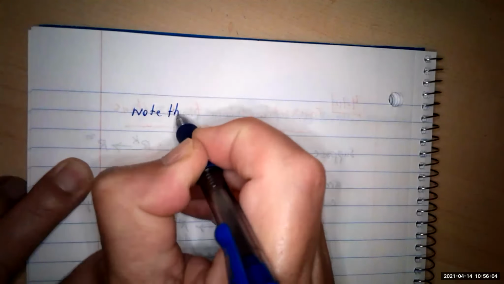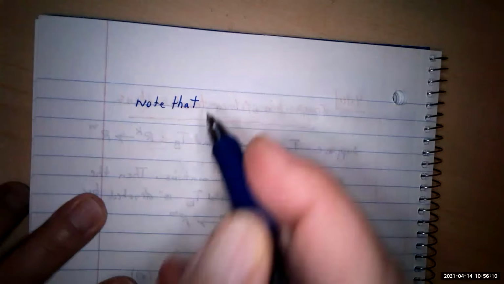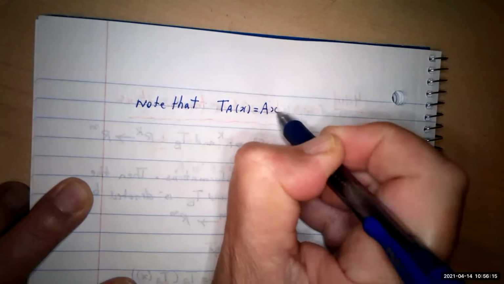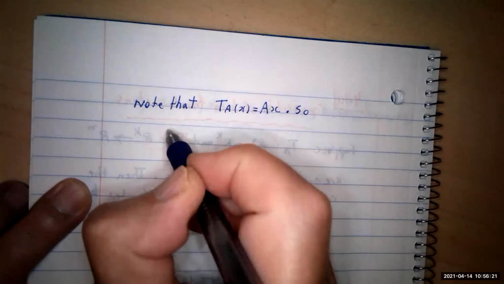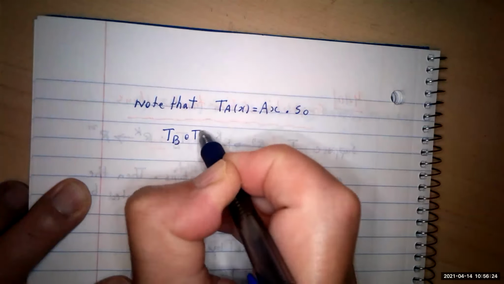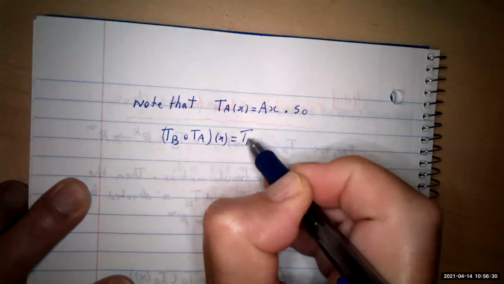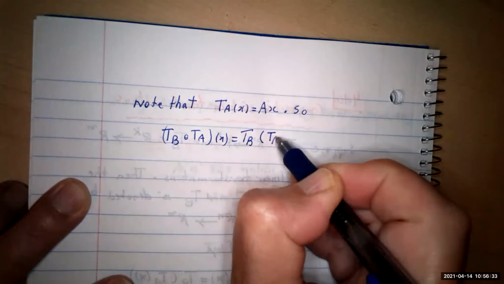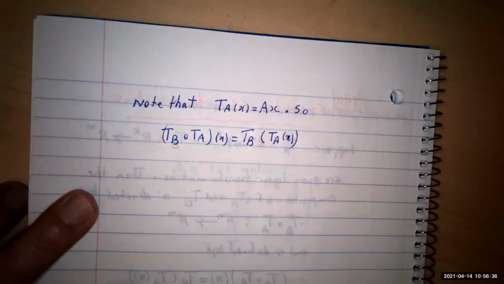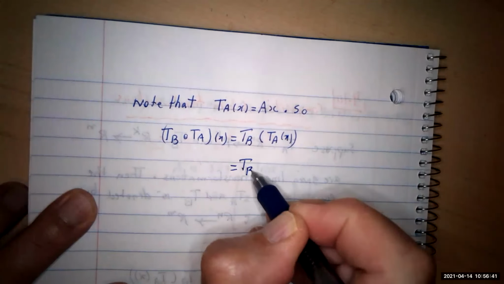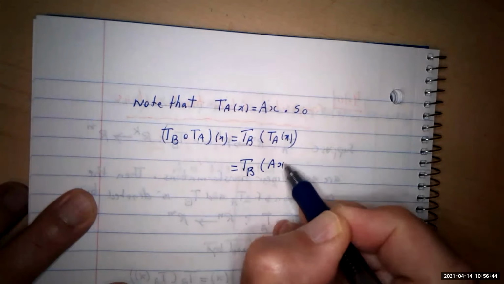Note that. That something extra is what? We note that T_A of X is simply A times X. This is going to be the case. So if you want to compose T_B and T_A, using the definition, it's going to be T_B of T_A of X. But according to this argument, you can replace this one by AX. So it's going to be T_B of AX.